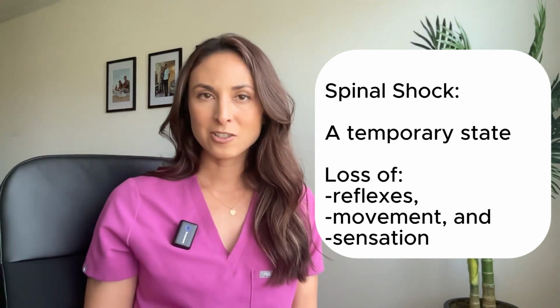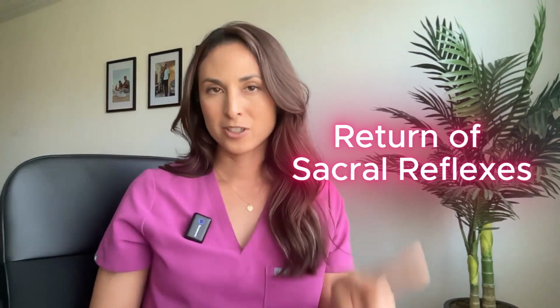Right after an SCI, the body goes into a temporary state called spinal shock, where all reflexes, movement, and sensation below the level of injury shut down. This can last anywhere from days to weeks before reflexes gradually start to return. So how do we know when spinal shock is over? The return of sacral reflexes. Healthcare providers will routinely check for these, especially the bulbocavernosus reflex, or BCR, or anal wink, because these are the first reflexes to come back.